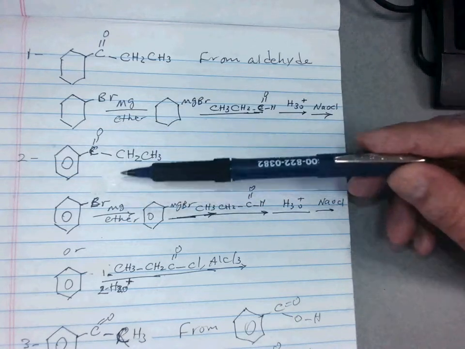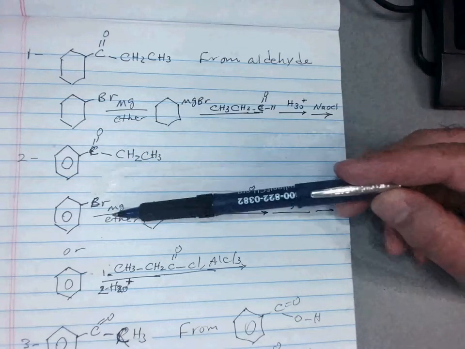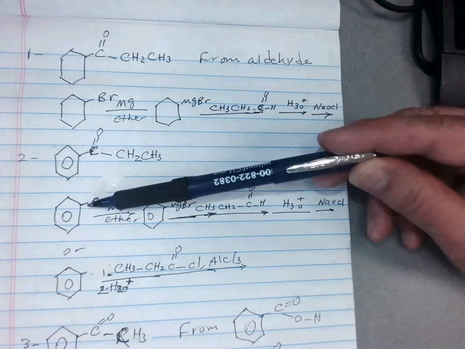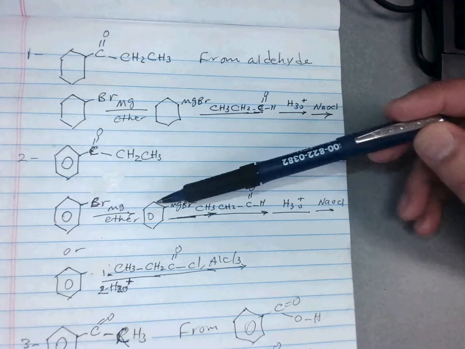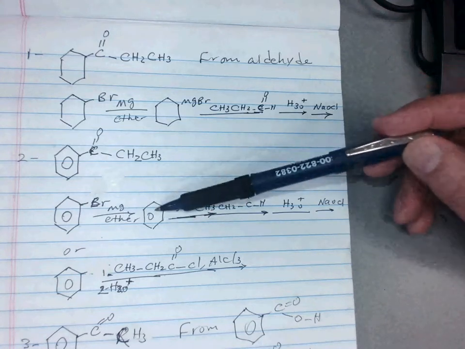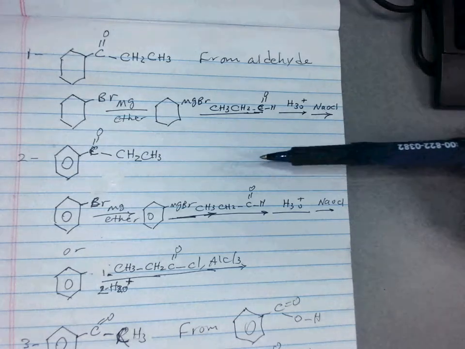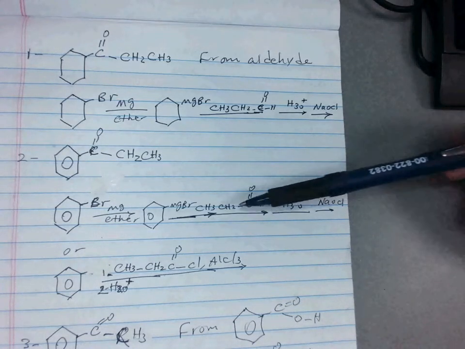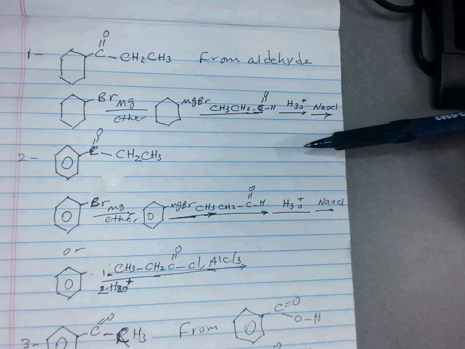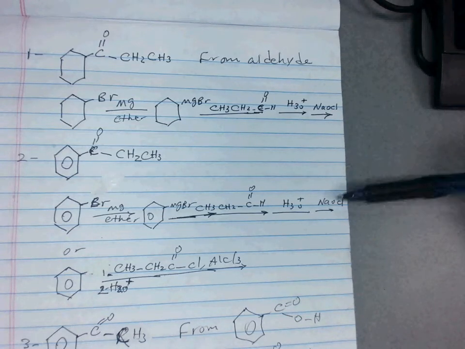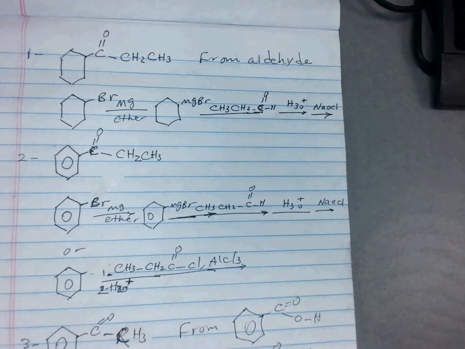You can do it the same way as we did there, meaning you can change this benzyl bromide to a Grignard reagent, then pick your aldehyde like we did before, 3 carbons long. We pick an aldehyde with 3 carbons, then we get the secondary alcohol, and then when the secondary alcohol is formed, we need to oxidize it to get the ketone.